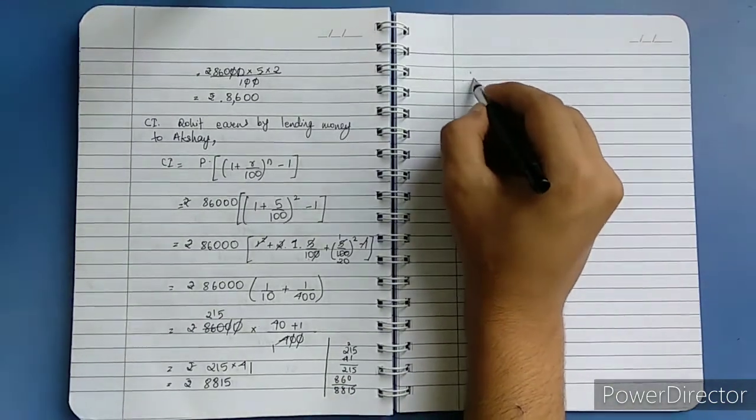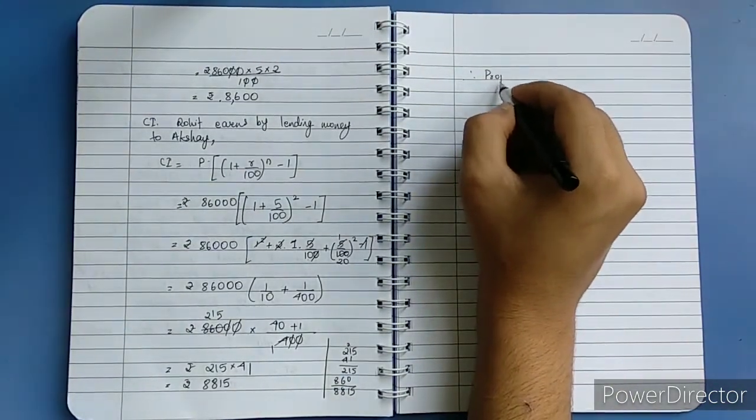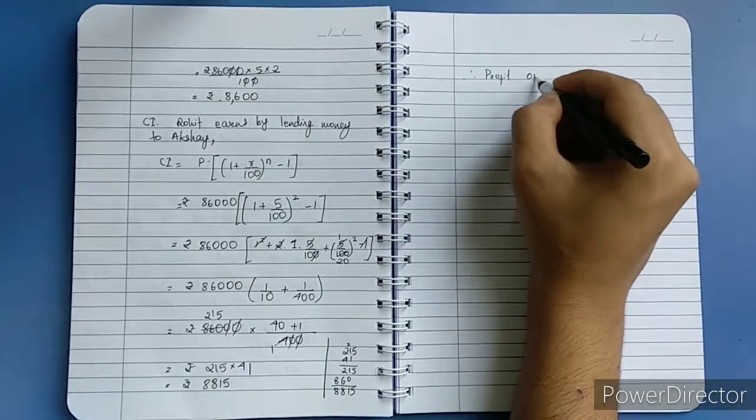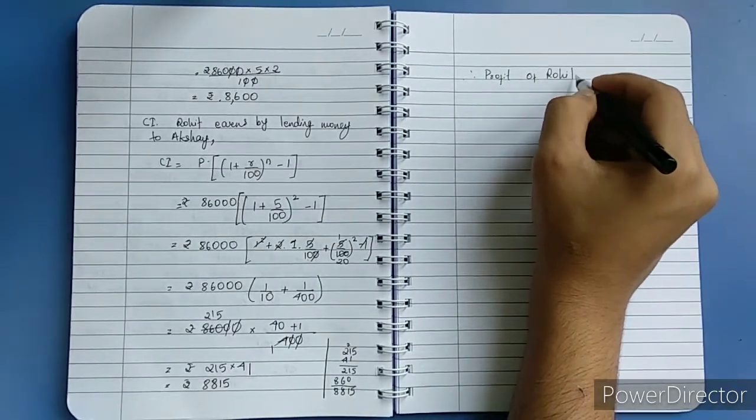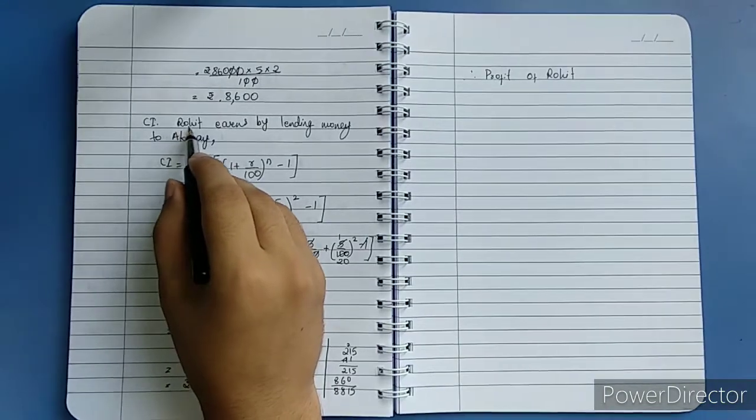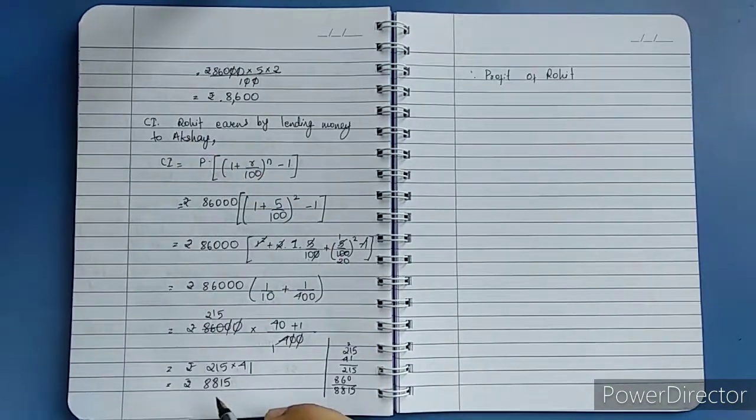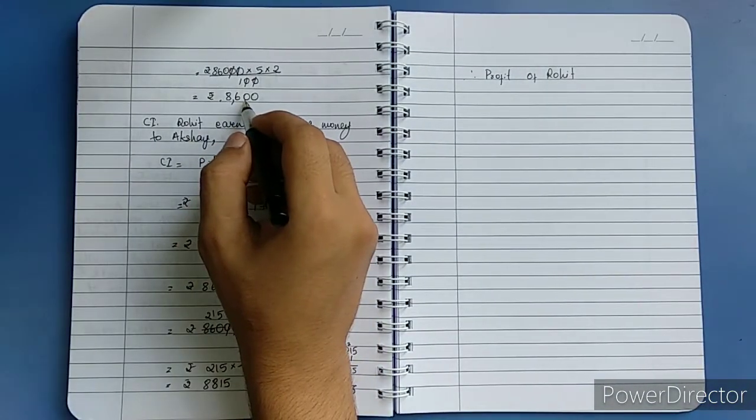So therefore, profit of Rohit, because the money he earned by lending the money to Akshay is more as compared to the money that he needs to pay.